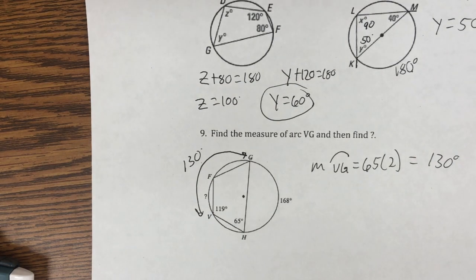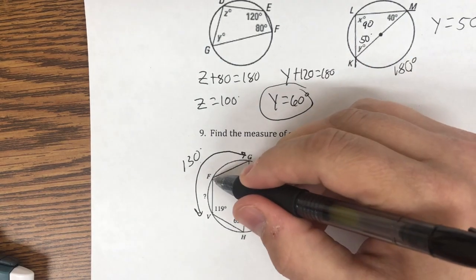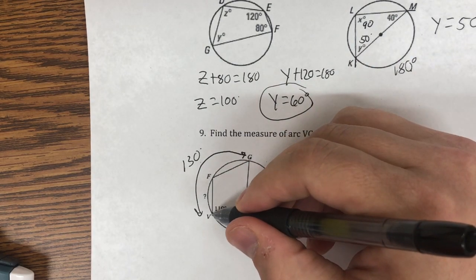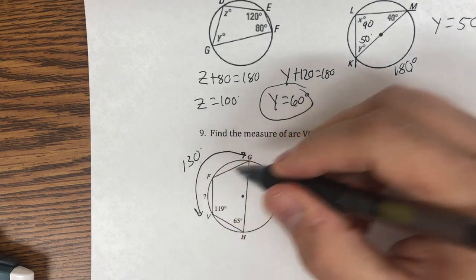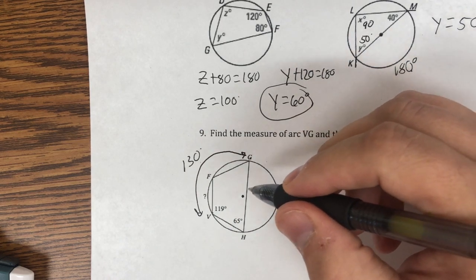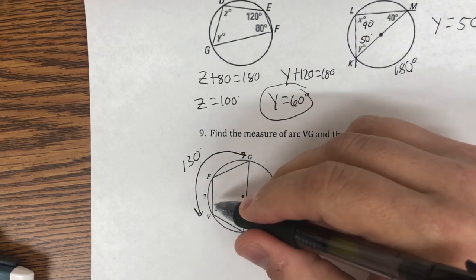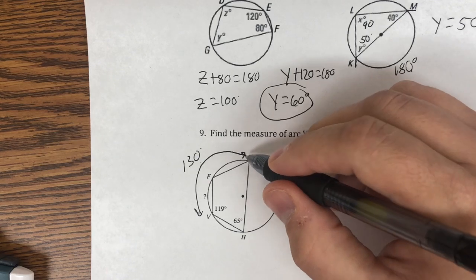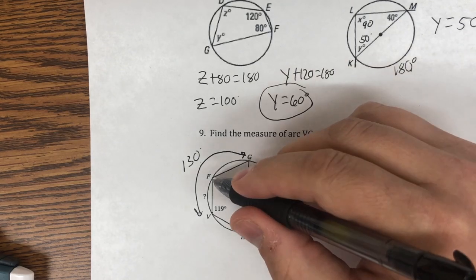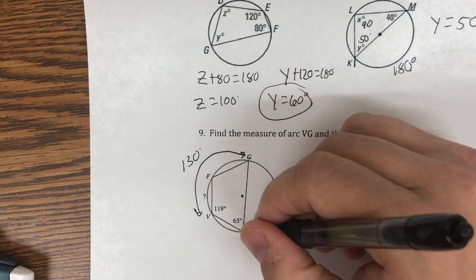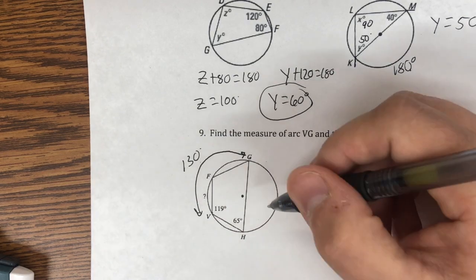All right. Now let's see, how can I find the question mark? The question mark goes from V to F. I do not necessarily see an inscribed angle there. However, I do know V to G, and I also could find V to H. That is a possibility as well.